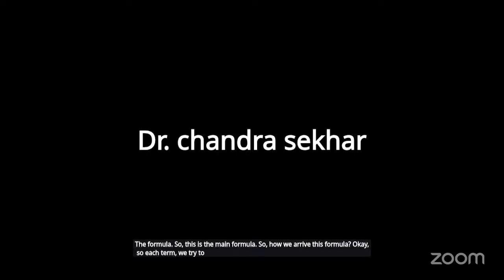So how do we arrive at this formula? Each term we will try to understand. The entire forward process depends upon this formula, which is called a closed formula. What it means is, from any image, you take any image. This is the base image, which I'm calling X naught.